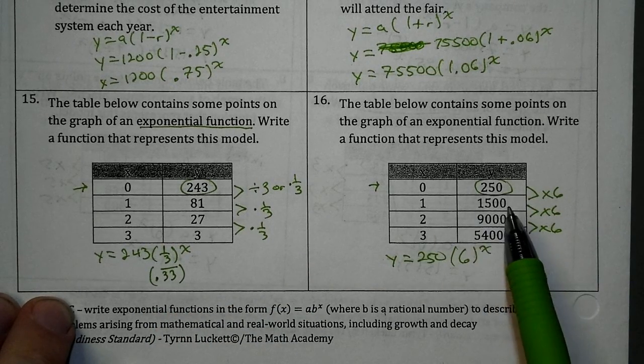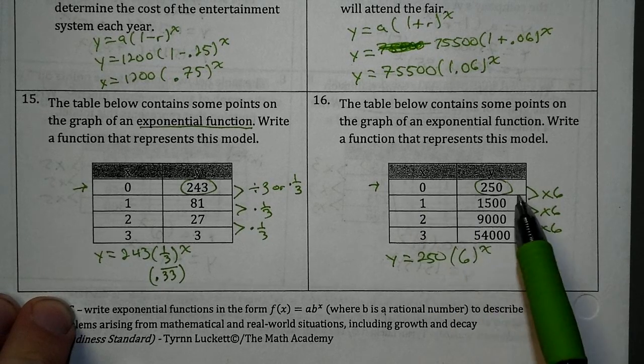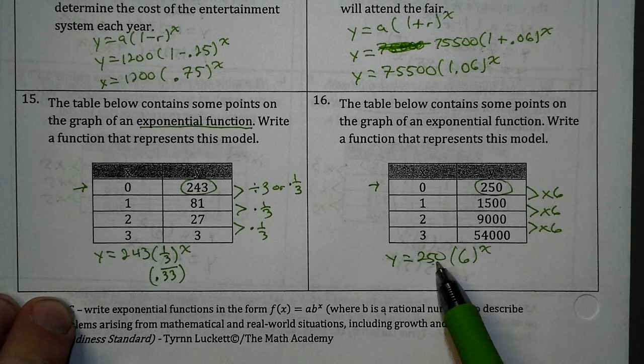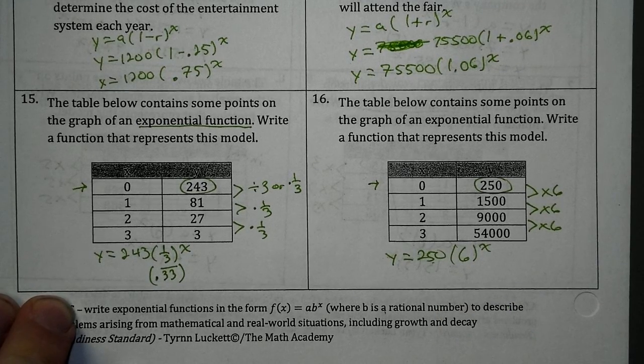Now, over here, this one was increasing, multiplying by 6 each time. It started out as 250, so 250 is my initial, times 6. 6 is my growth factor.